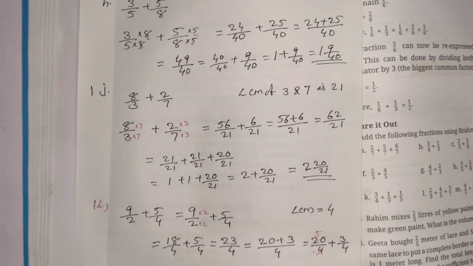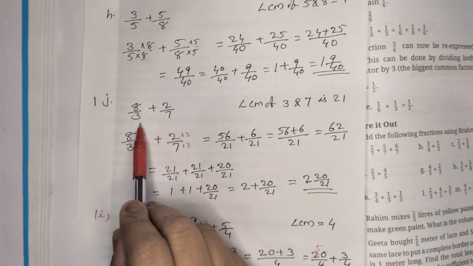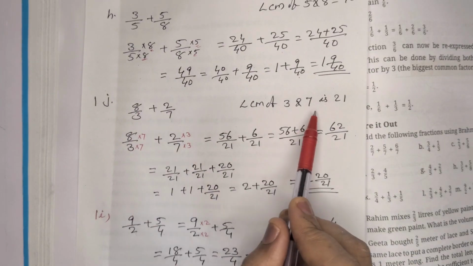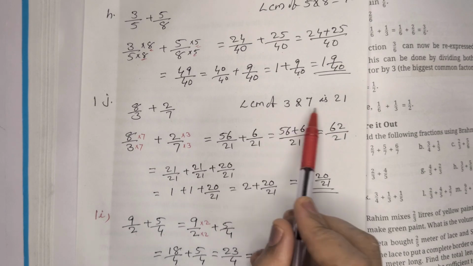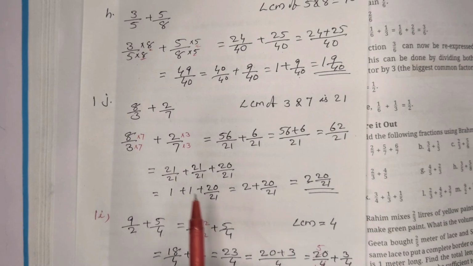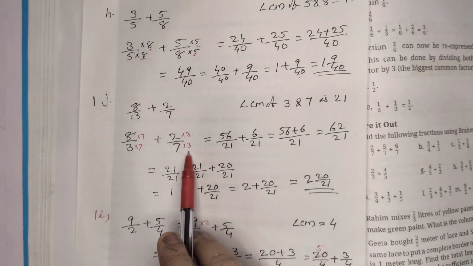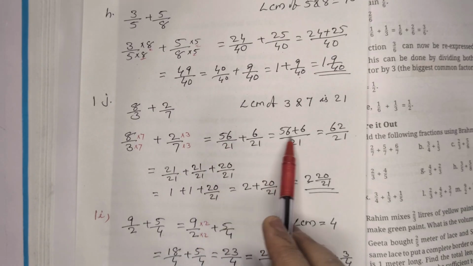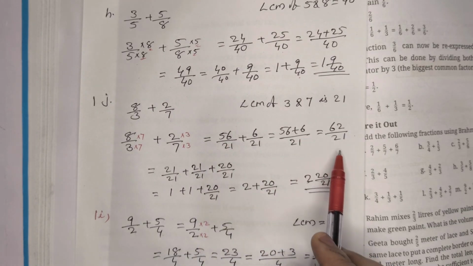Next J1, 8 by 3 plus 2 by 7. LCM of 3 and 7, that is 21. Now multiply the first fraction with 7 and second fraction with 3. We will get 56 and 6 is equal to 62 by 21.